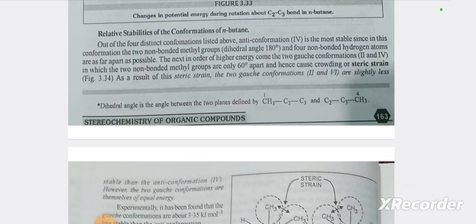Relative stabilities of the conformations of n-butane. Out of the 4 distinct conformations listed above, the anti conformation is most stable, since in this conformation the 2 non-bonded methyl groups and the 4 bonded hydrogen atoms are as far apart as possible. Next in order of higher energy come the 2 gauche conformations, in which the 2 non-bonded methyl groups are only 60 degrees apart and hence cause crowding or steric strain.